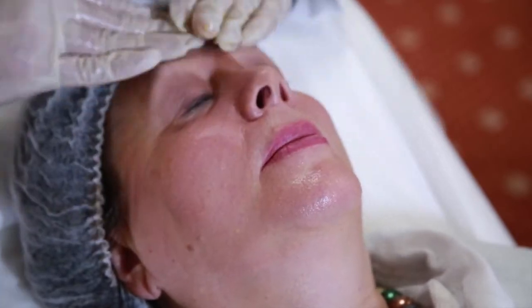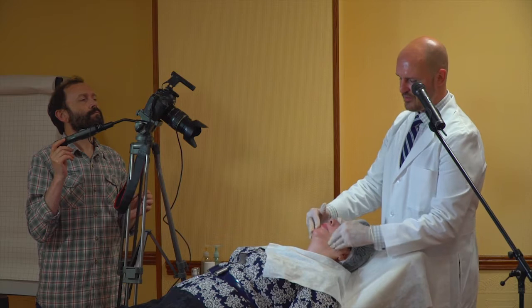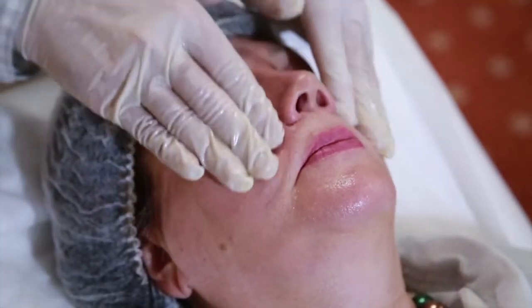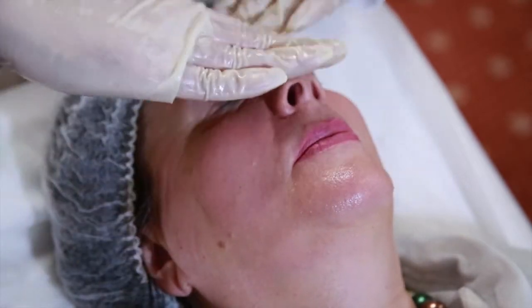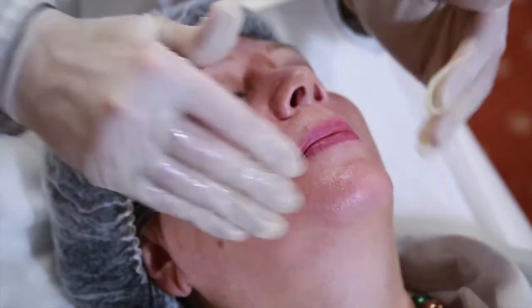You're going to massage and manipulate the Benefit Peel over the skin until it has absorbed and the skin texture becomes very sticky and you can no longer move your gloves.